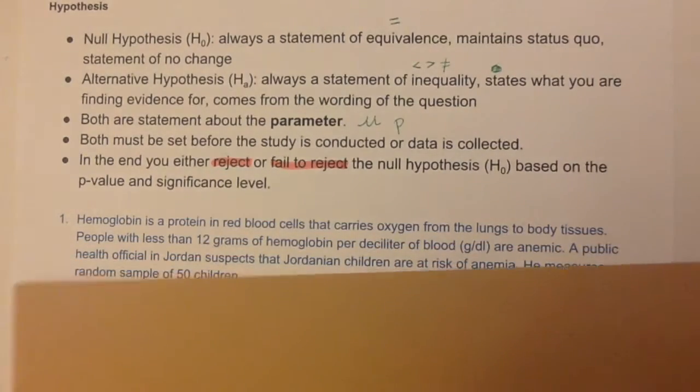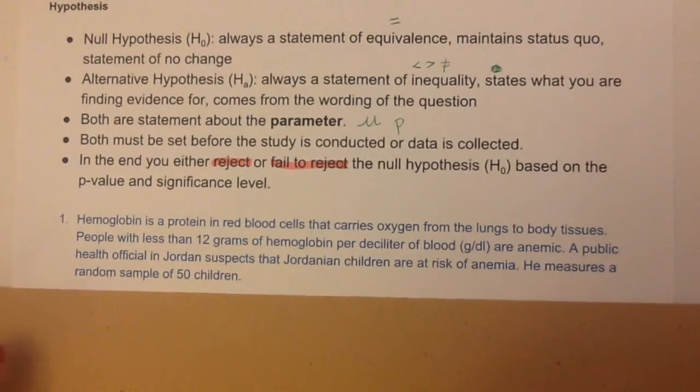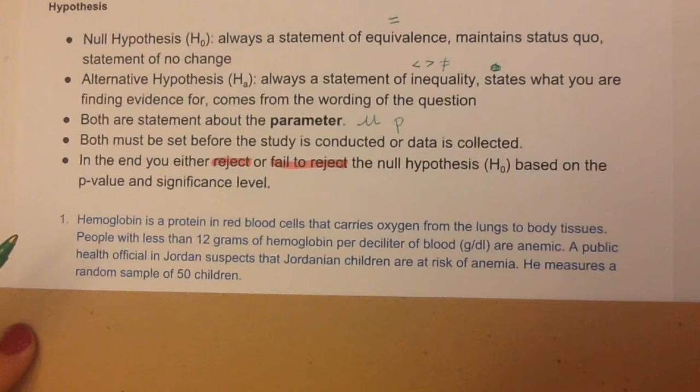So to go through an example. Hemoglobin is a protein in red blood cells that carries oxygen from the lungs to body tissues. People with less than 12 grams of hemoglobin per deciliter of blood are anemic. A public health official in Jordan suspects that Jordanian children are at risk of anemia. He measures a random sample of 50 children. So we would be running a test.